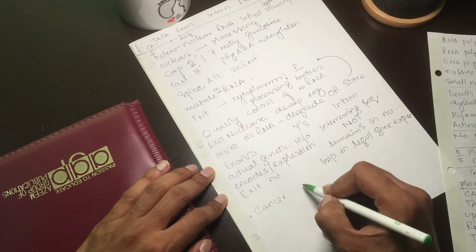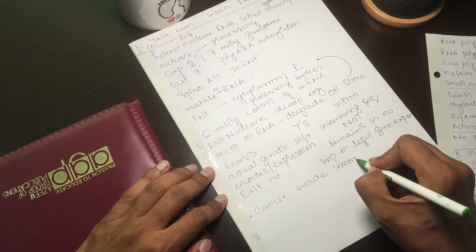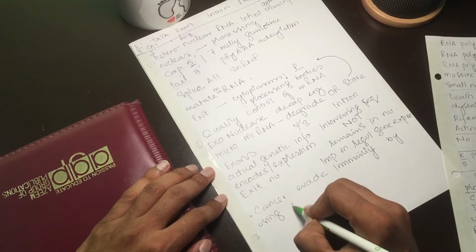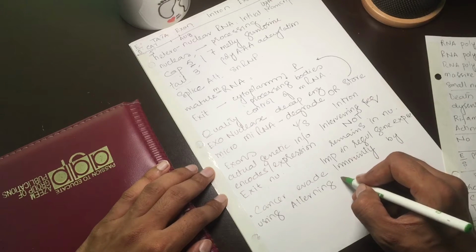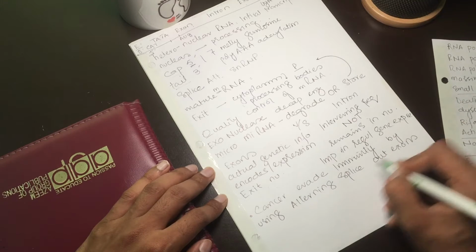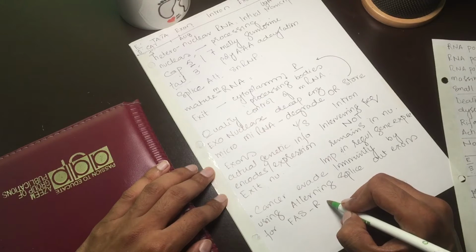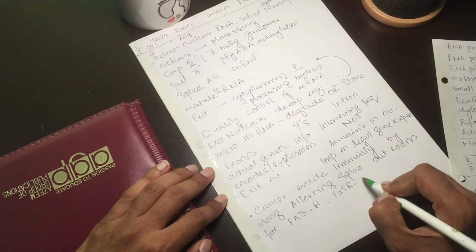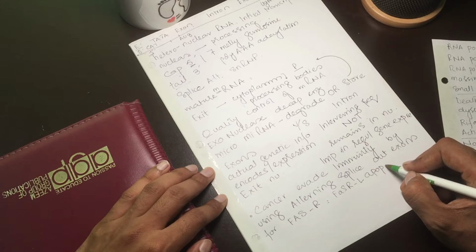Particularly, cancer evades host immunity. How? By using the alternative splicing process to splice out the exons for the FAS receptor protein, in order to evade the FAS ligand, the apoptosis process or programmed cell death process.